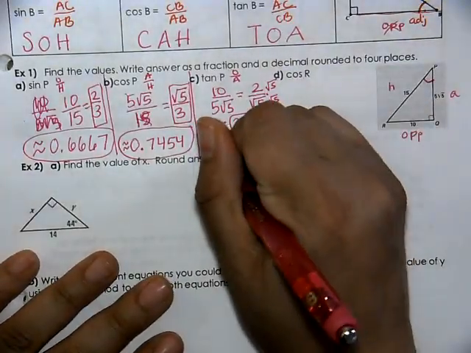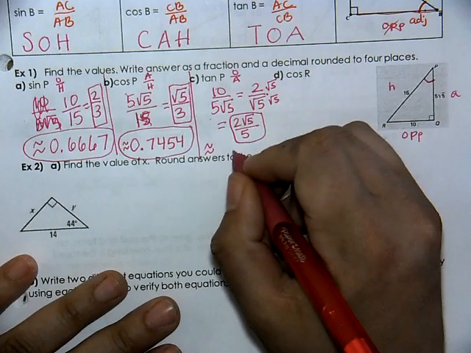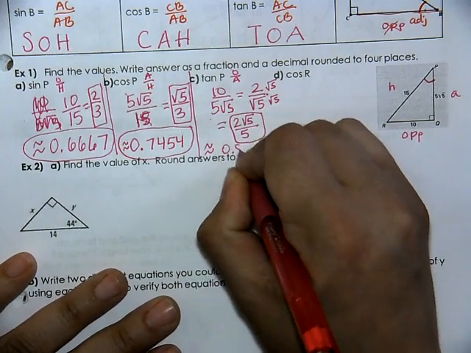All right, and then we write it in decimal form. So typing that into the calculator gives me 0.8944.